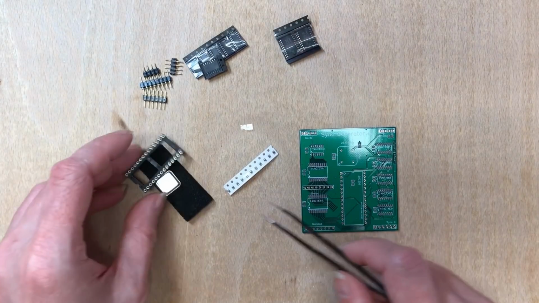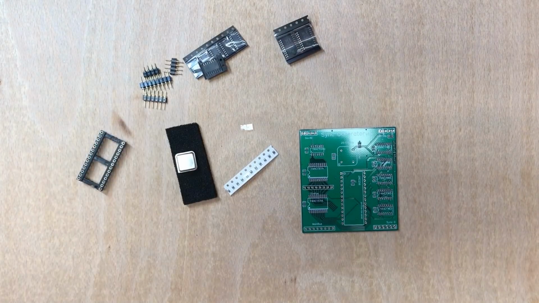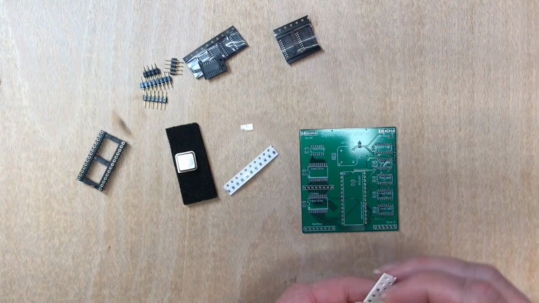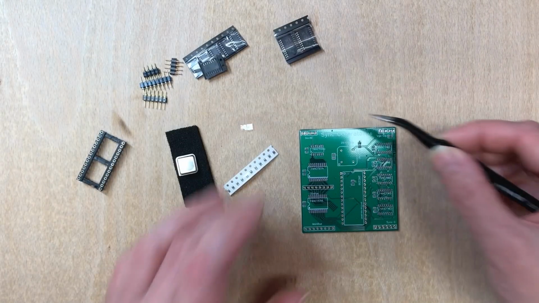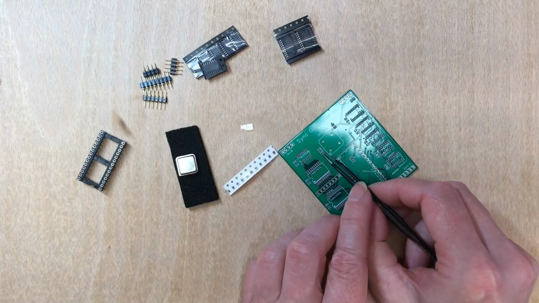Okay, so the crystal requires some special values, so I'm going to use my little book. So these are 10 nanofarads. I've used a few of these of late, so I might actually have to buy some.